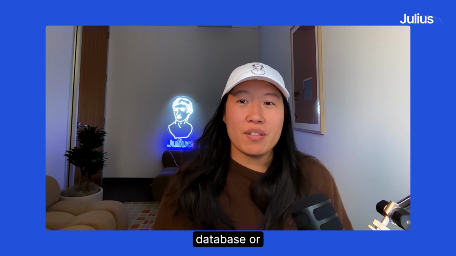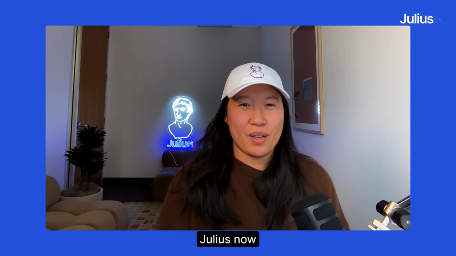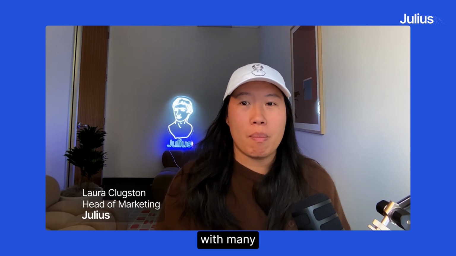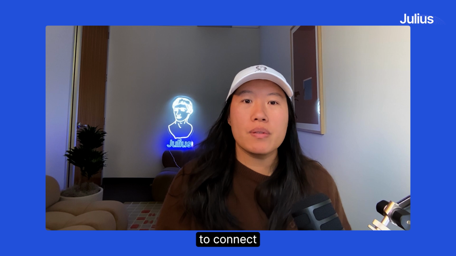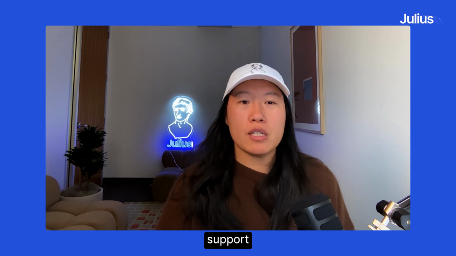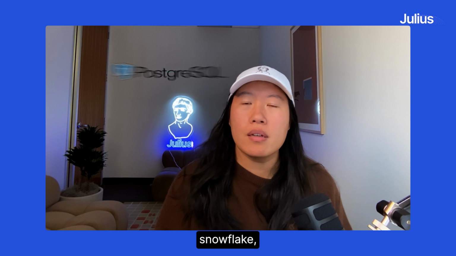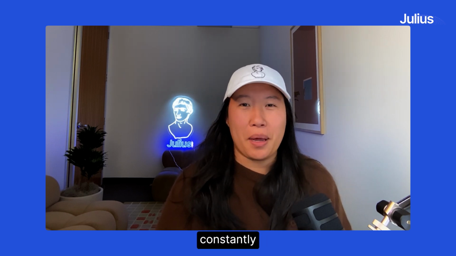Have data living in your database or data warehouse that you want to analyze with Julius? Well, great news. Julius now supports data connections with many of the most popular databases and warehouses out there, which allows you to connect your data and chat with your database directly. We currently support native connections with Postgres, Snowflake, and BigQuery, with many more being added constantly.